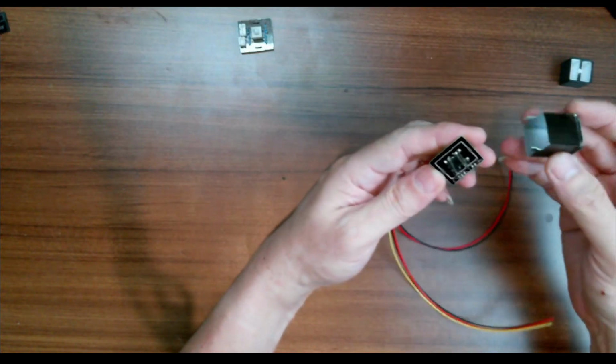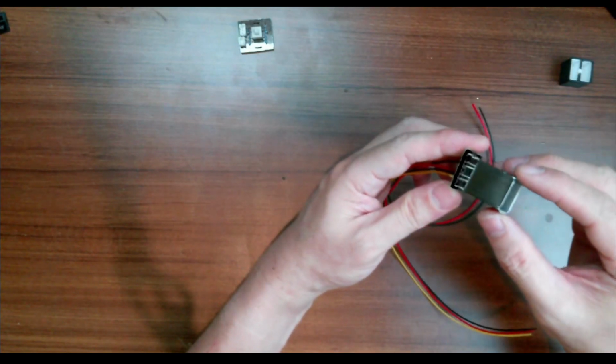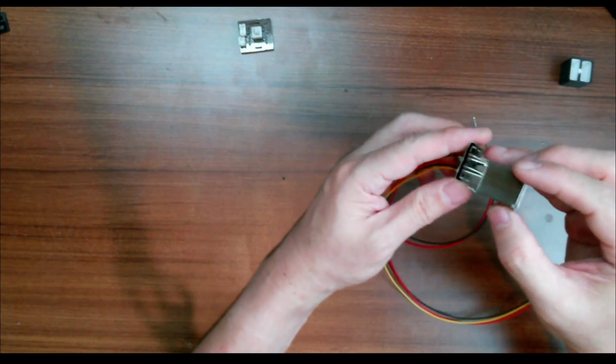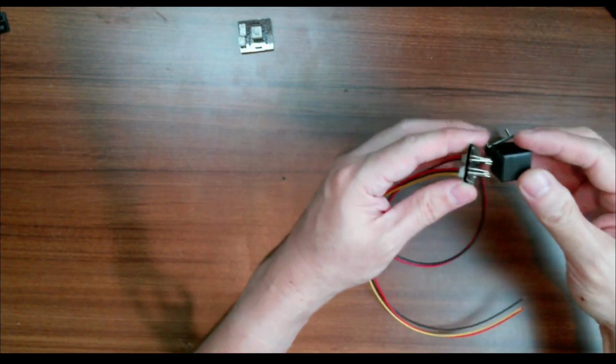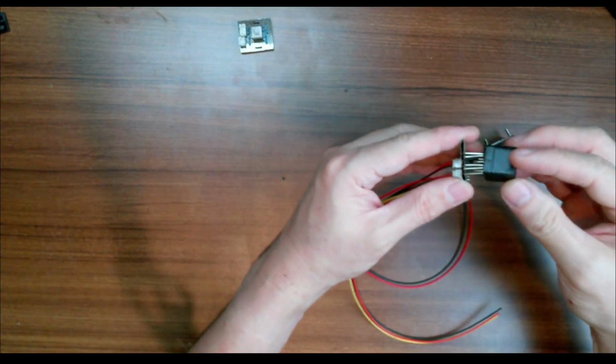So this one is going to go like this. The switch will be inside. For example, this one is like this.